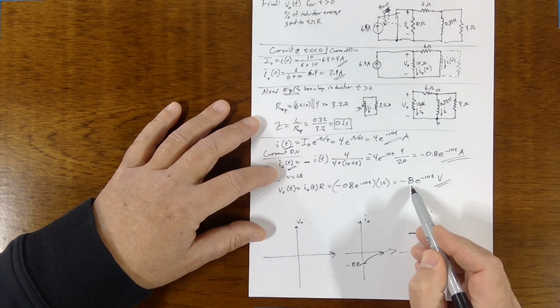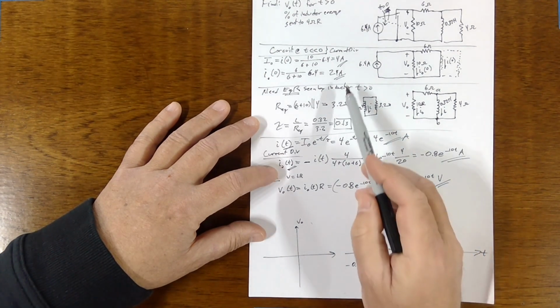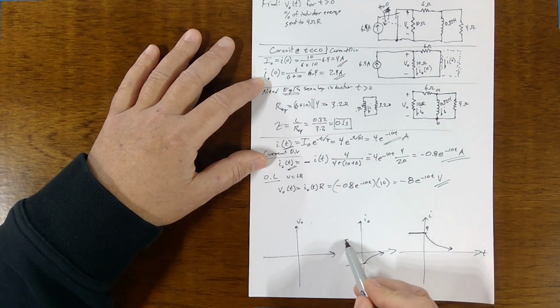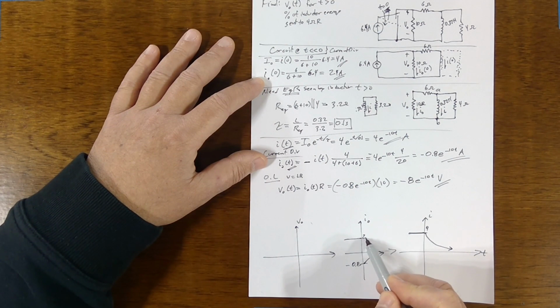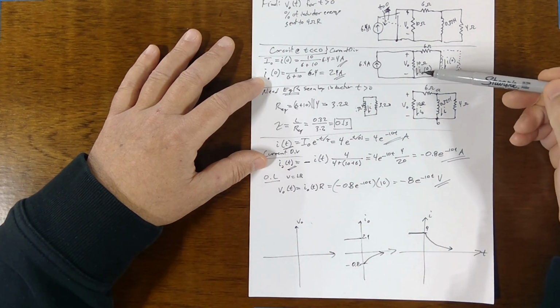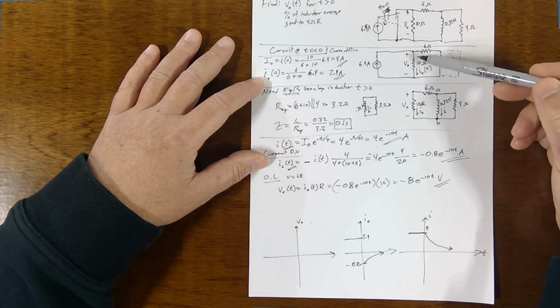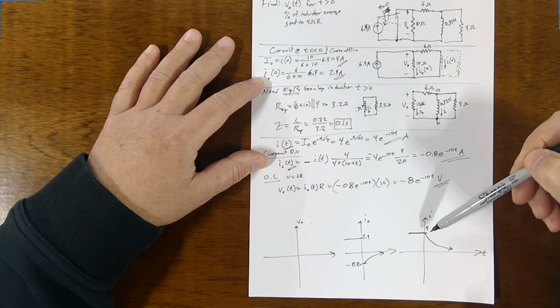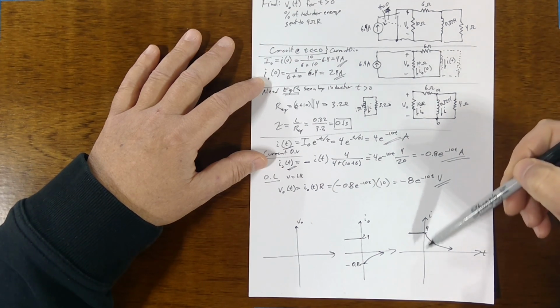That's what this function is saying. But the current before the switch is closed is 2.4 amps, so it has a jump, which is fine. I sub 0 is the current through the resistor, which can jump. That's no problem. It's the current through the inductor that can't step change like that.